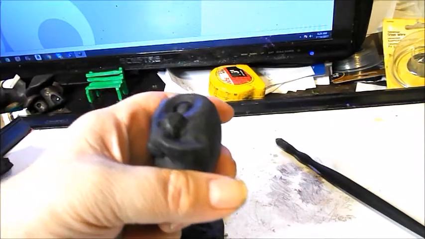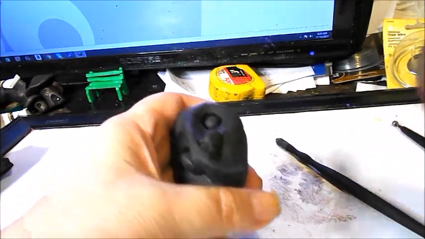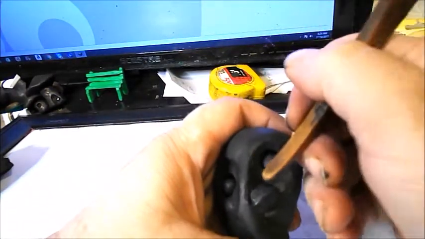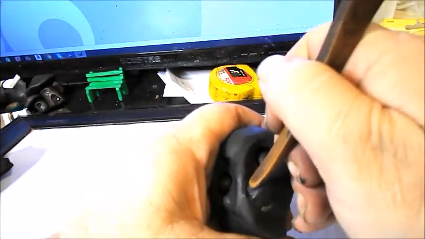I think what I'm going to do is put in some nostril holes here, but before I do that, I'm going to just blend this in here.